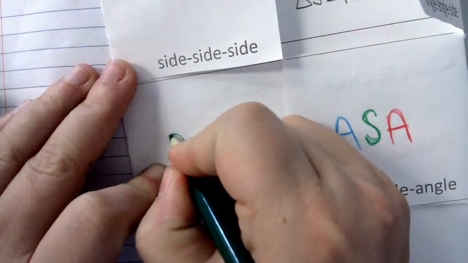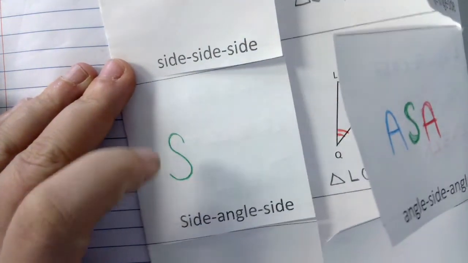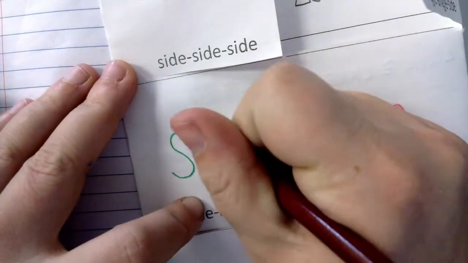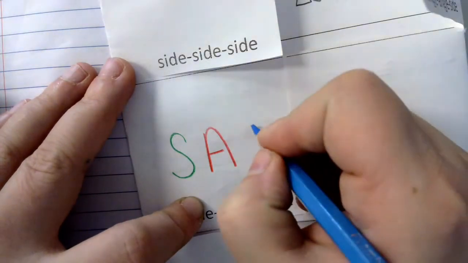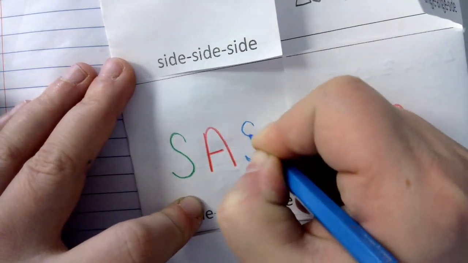So if we see this, as a side angle side that's congruent between the two of them, we can say that the two triangles are congruent. All those angles, all those sides actually end up being the same.